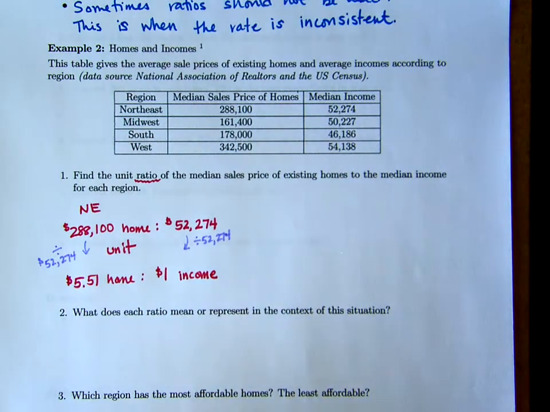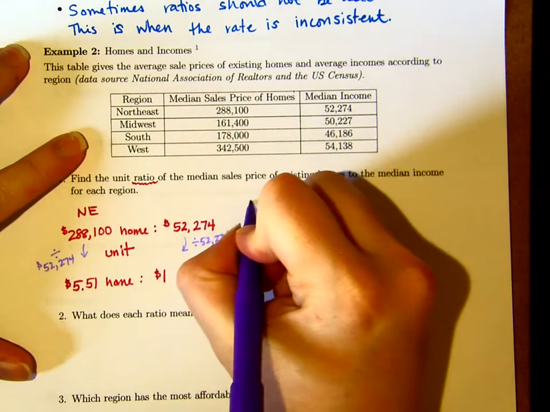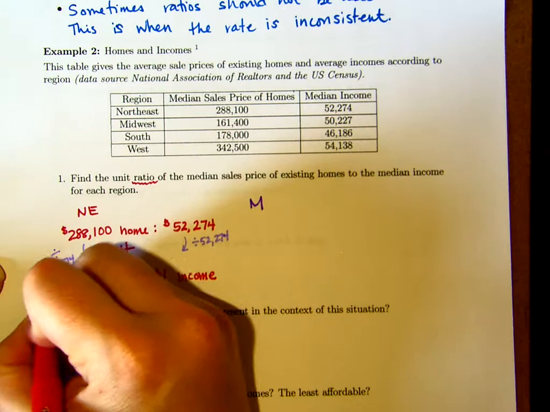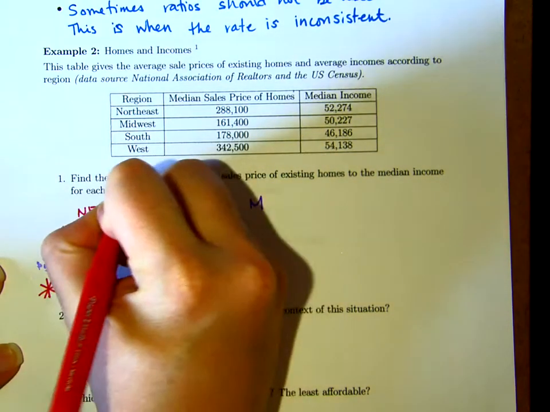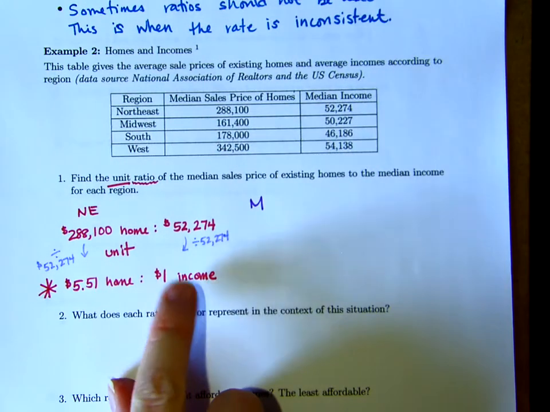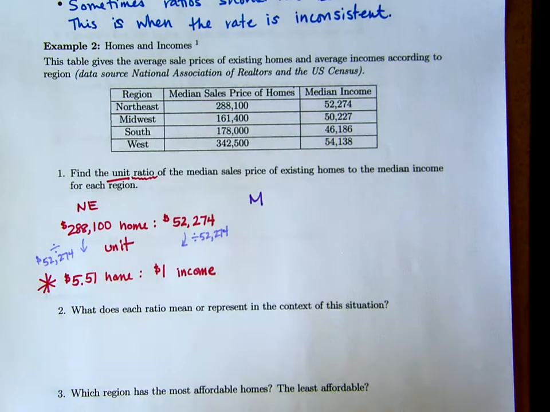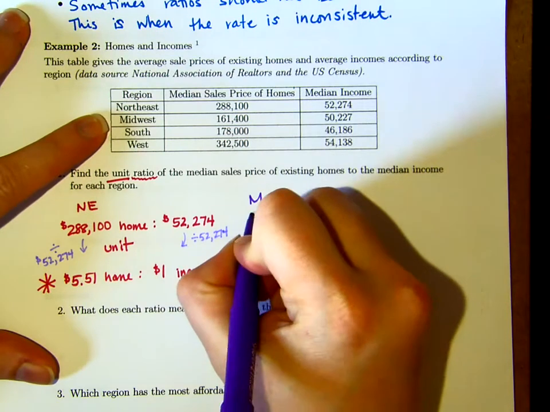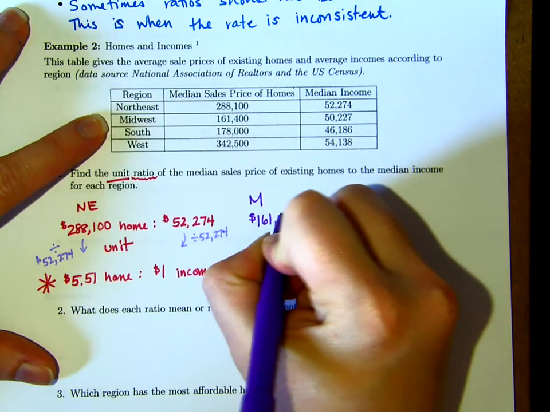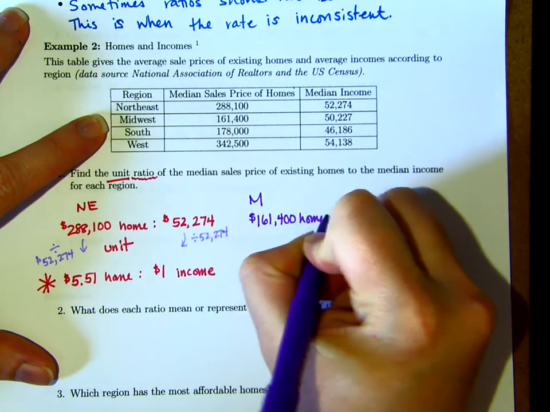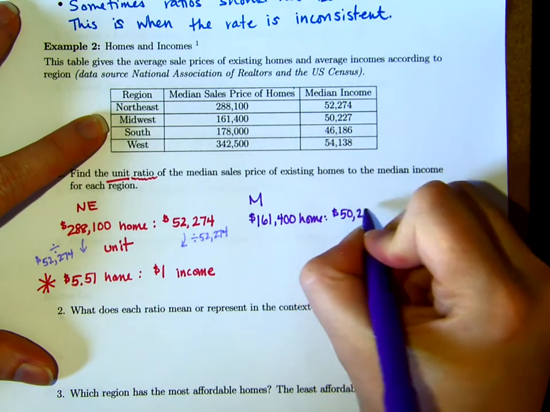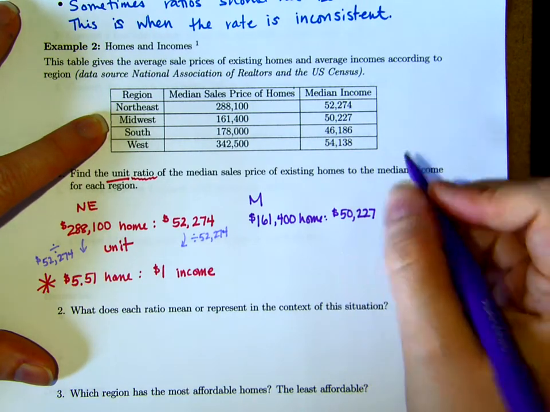Okay, let's do the next region. Midwest. I'm going to do the same thing. Just so that everyone is very clear, this is my unit ratio because I turned this into a 1, unitizing it. In the Midwest, you spend $161,400 on your home for $50,227 of income.